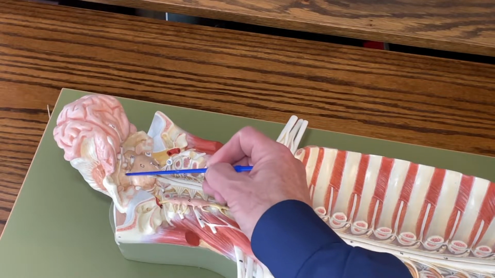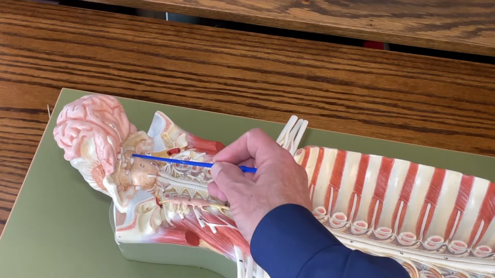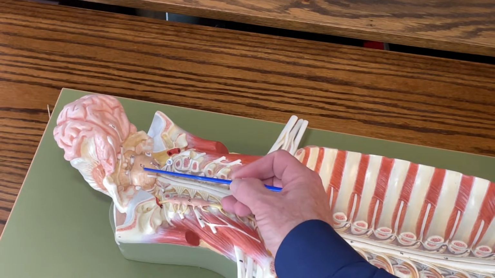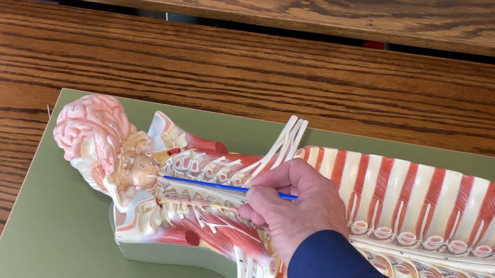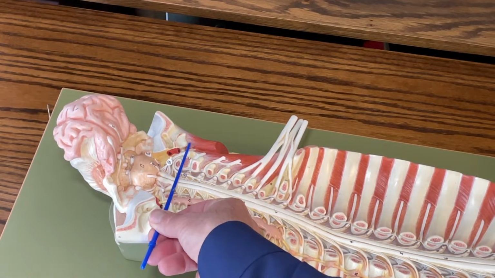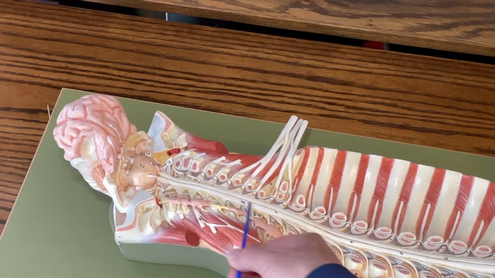Right here you see the mesencephalon or midbrain. Below that, this bulbous anterior portion is the pons, and then below that the medulla oblongata. So right about here is where your foramen magnum would open, and the spinal cord continues from there.